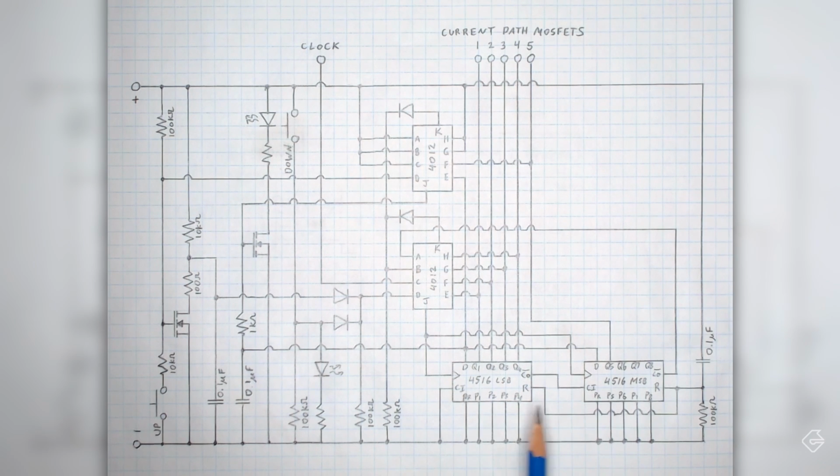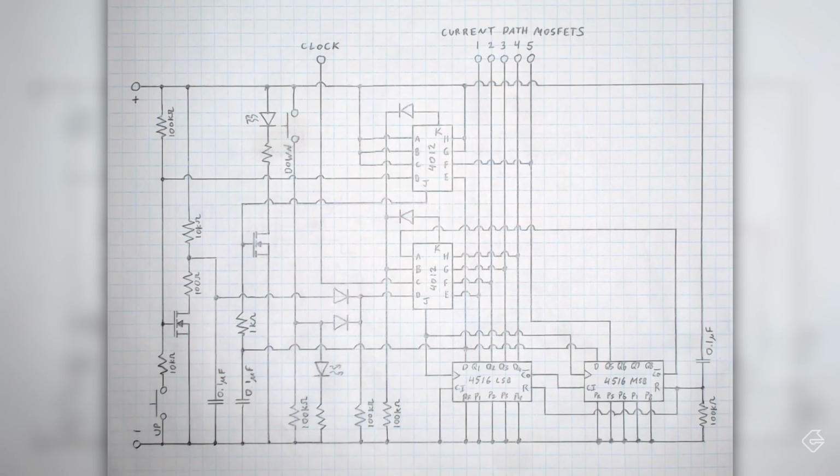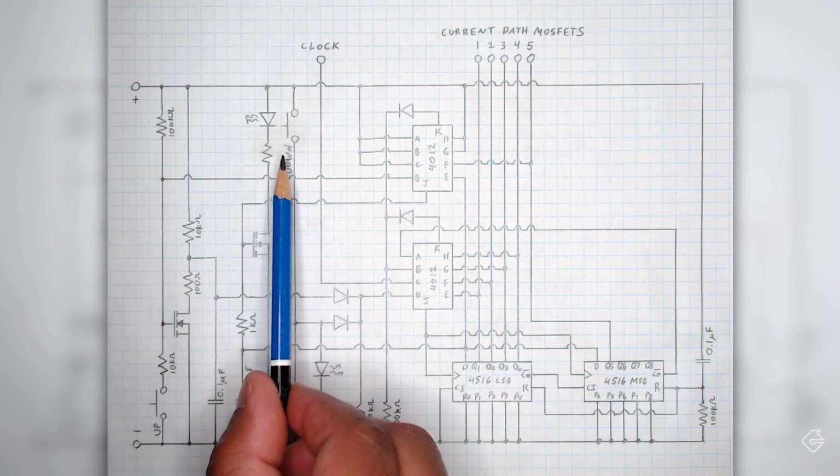And down here we have the 4516 binary counters. And these counters, as we know or recall, count up or down depending on the intensity level of that LED that we want. And these NAND gates will prevent the counters from going beyond the maximum intensity that our drivers are capable of delivering. And on the left side of the schematic, we have the buttons. So here's the up button and there's the down button.